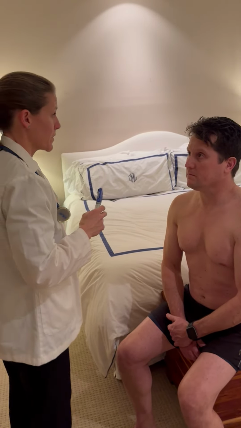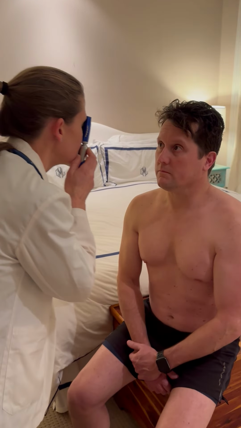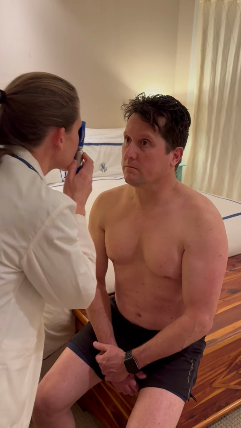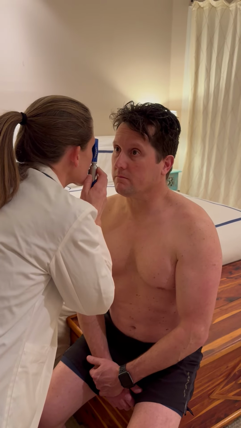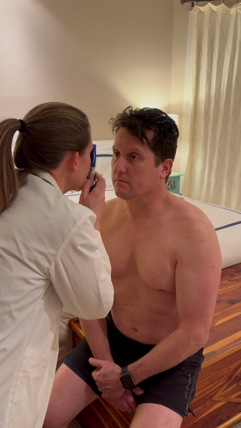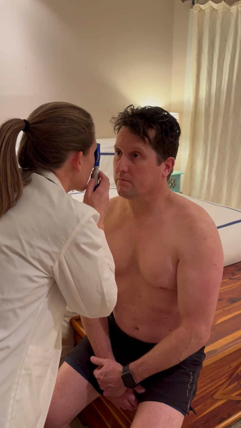On the right eye, red reflex is present. Vessels are present in the back of the eye. The optic disc is a milky yellow with sharp disc margins.